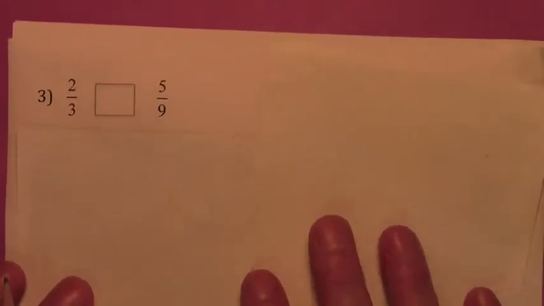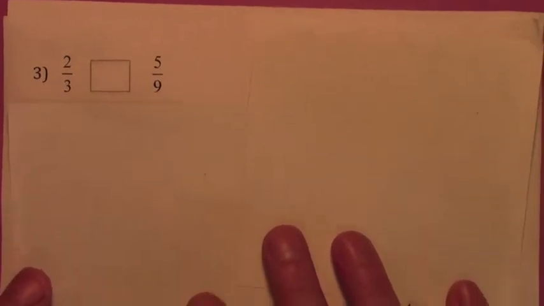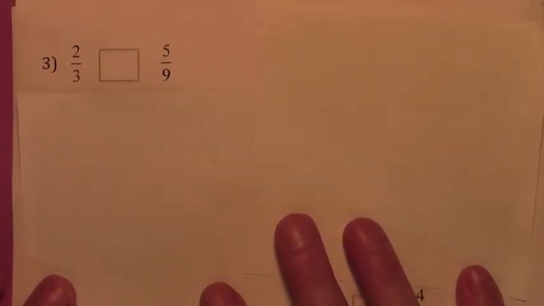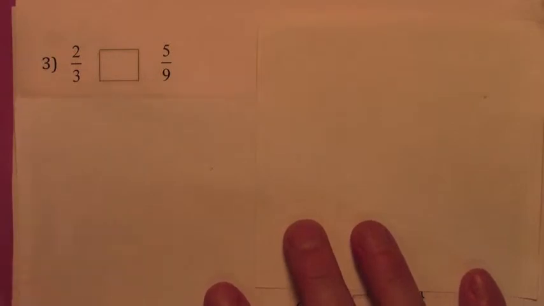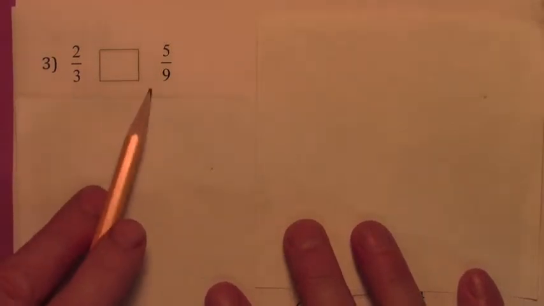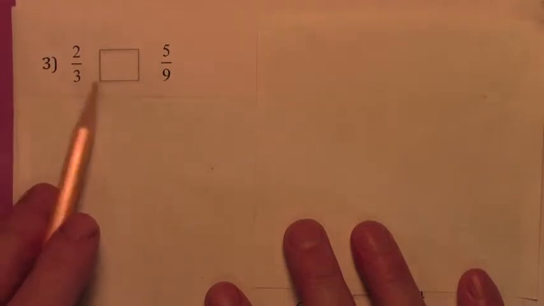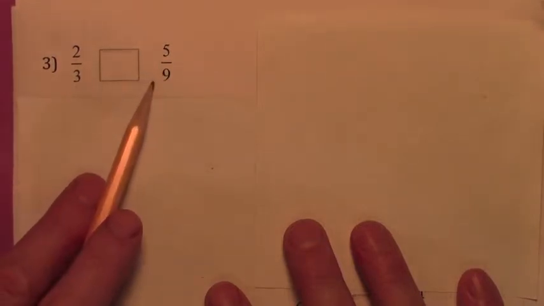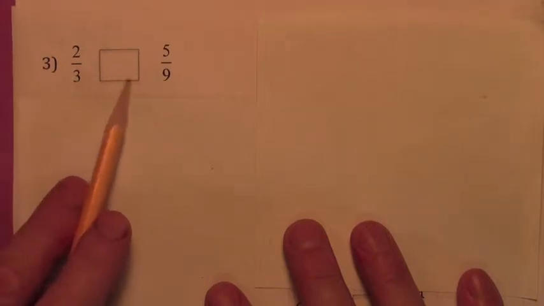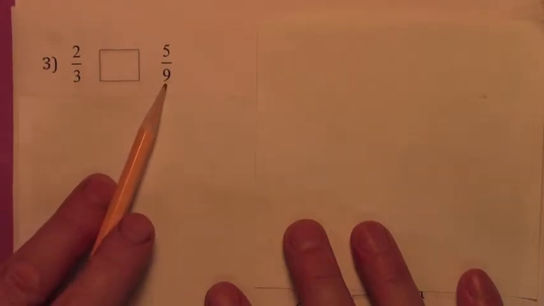Well, before we start adding fractions, let's ask this question. We're still doing the open sentences. Greater than or less than? It might not be obvious here. Boy, it sure would be nice if we could make the denominators the same, wouldn't it? What would you choose? Would you choose 27 as the common denominator? Turns out 27 would be okay, but there's a smaller one. What's the least common denominator? What's the smallest denominator between 9 and 3?